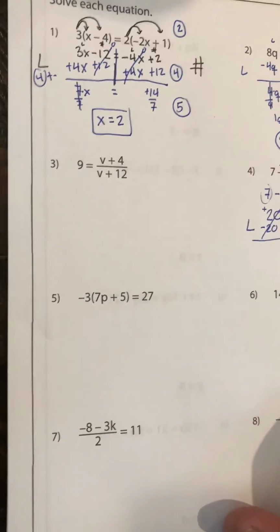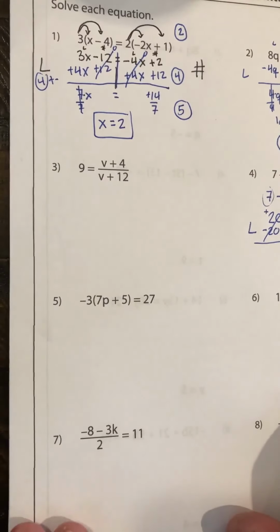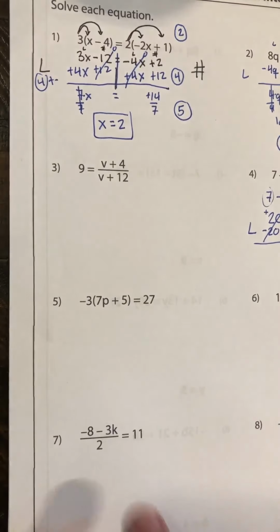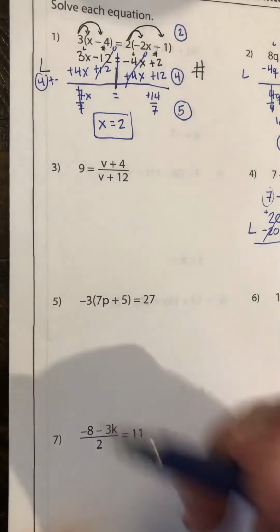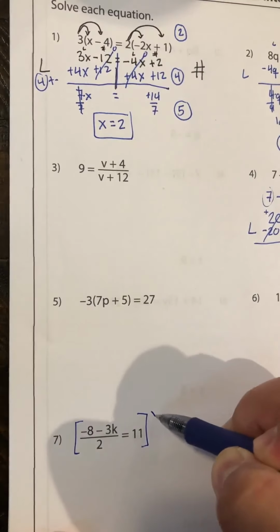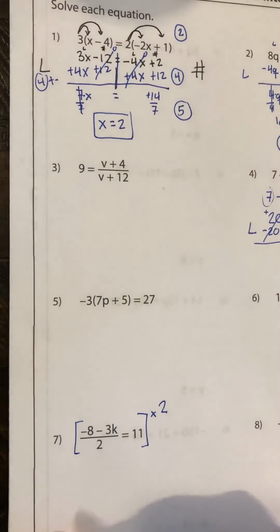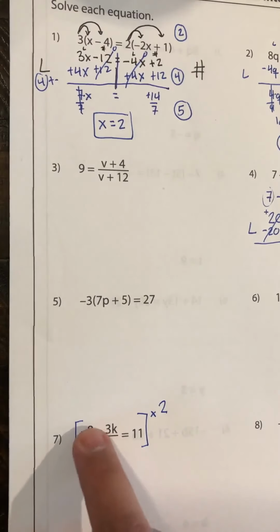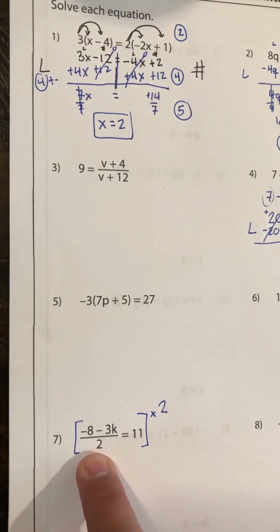So here's number 7. And kind of like when we did the two-step equations, you notice that I have a coefficient of 2 here, right? So what we did on the last video was that we took this whole thing and we multiplied by the denominator, right? By this 2.